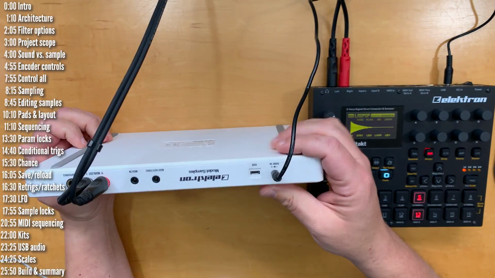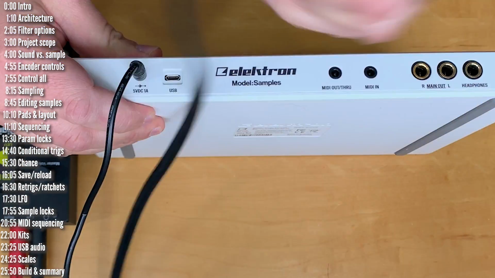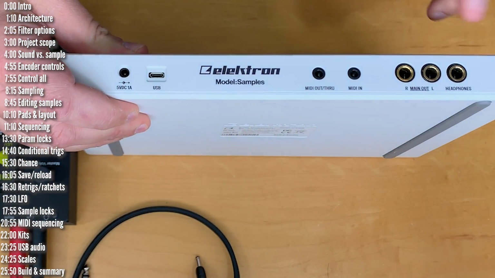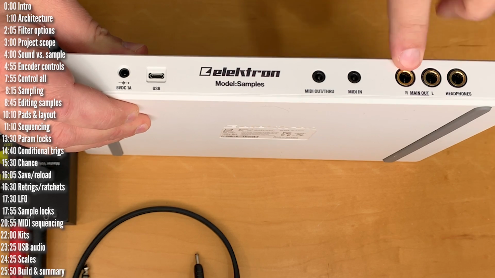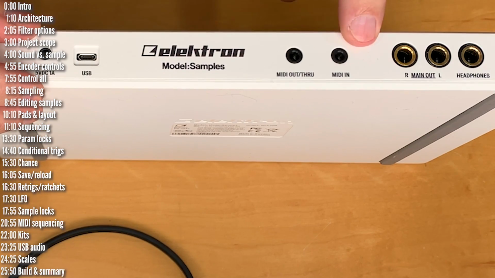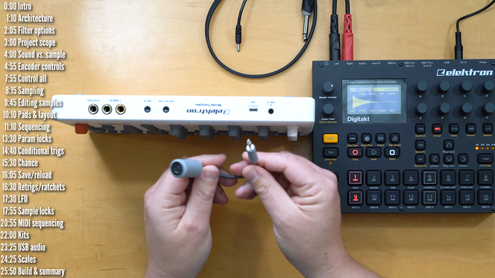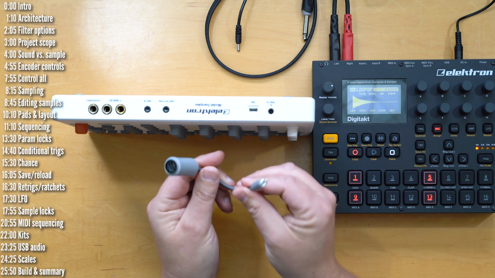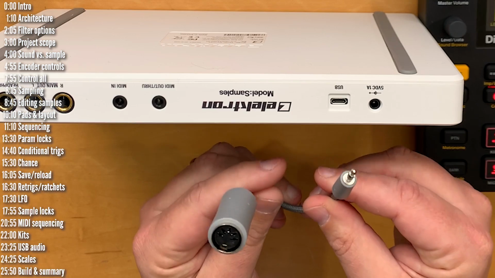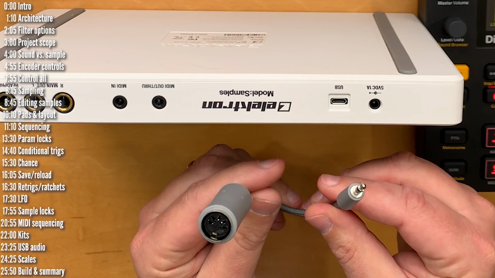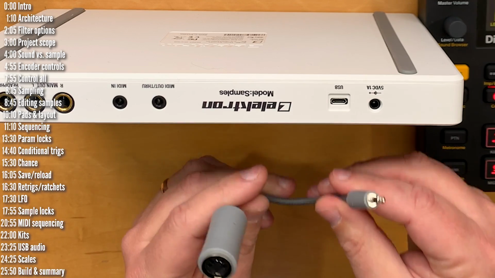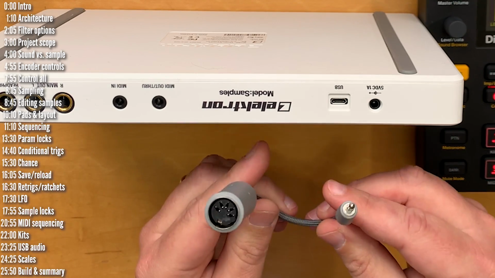Let's take a look at outputs. On the back of Model Samples, you've got headphones out, mono left-right line outputs. Model Samples has these mini TRS jacks, both for MIDI in and for MIDI out and through. It only comes with one of these 3.5mm to regular MIDI adapters. Now, if you're familiar with the issue of these 3.5mm MIDI ports, you'll know that there were historically two different ways that these could be wired.